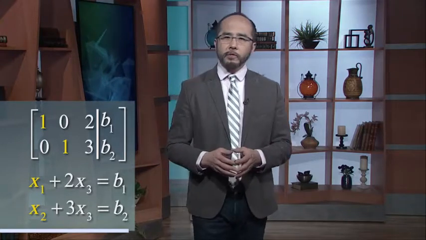Recall the variables x1, x2, and x3 will tell me the linear combination of the columns that produce the vector b1, b2. Also, we see from the RREF that x1 and x2 are leading variables associated with the leading ones, and x3 is a free variable because the column for x3 has no leading one in it.